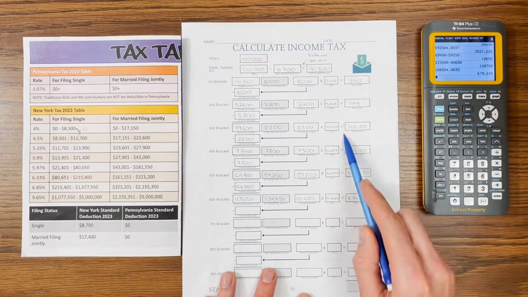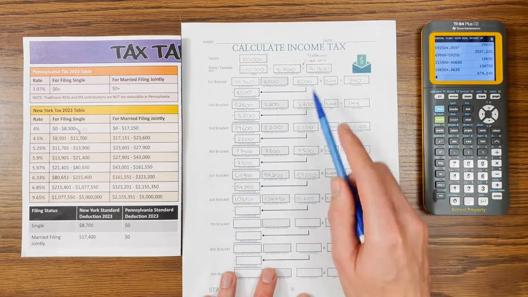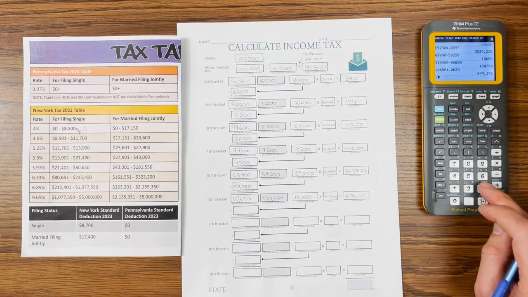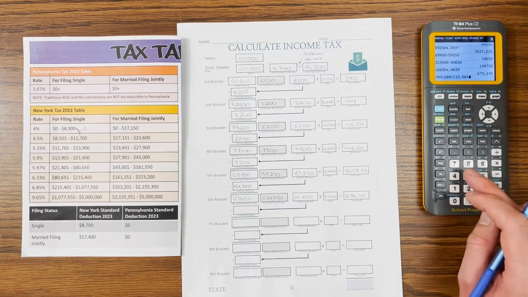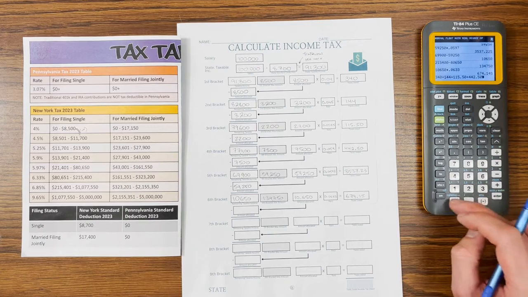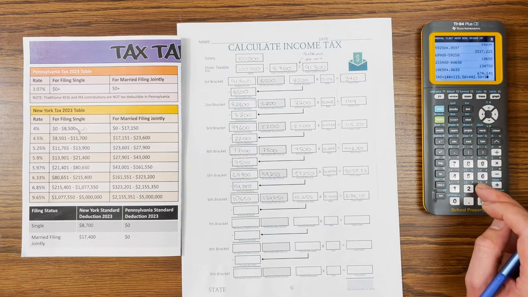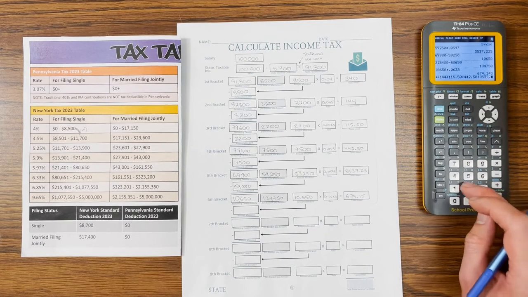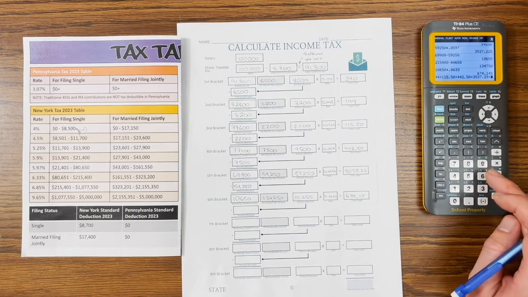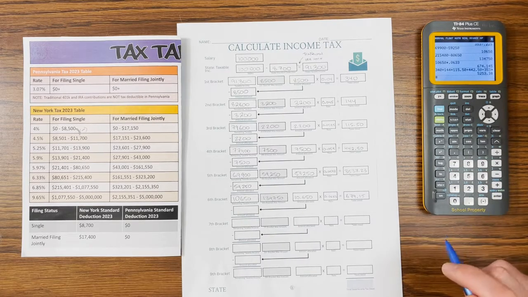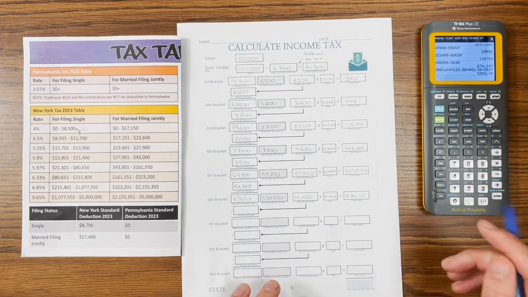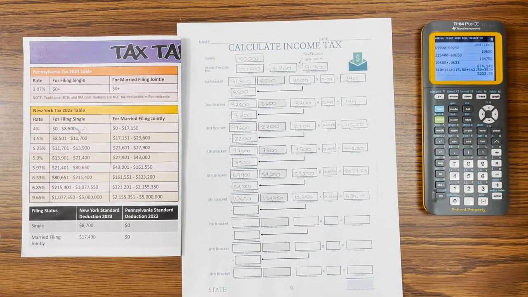What we do now is add up all of our tax boxes. So 340 plus 144 plus 115.50 plus 442.50 plus 3,537.23 plus 674.15. And we get 5,253.38.